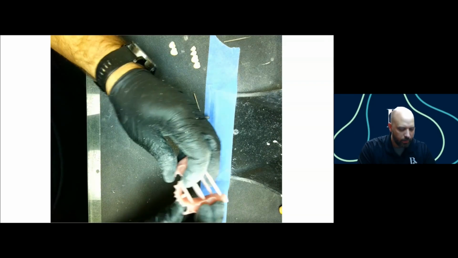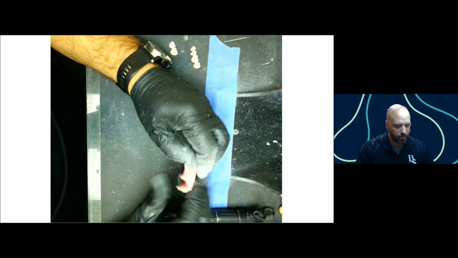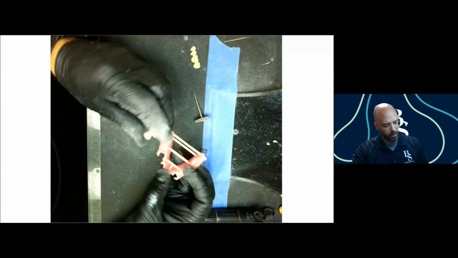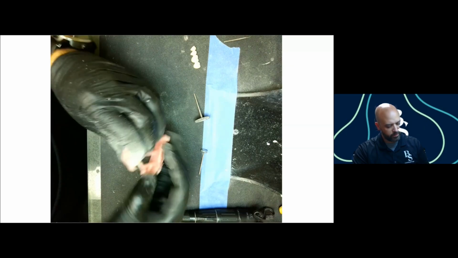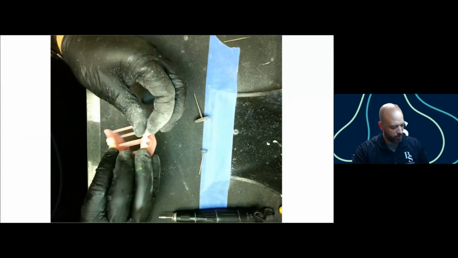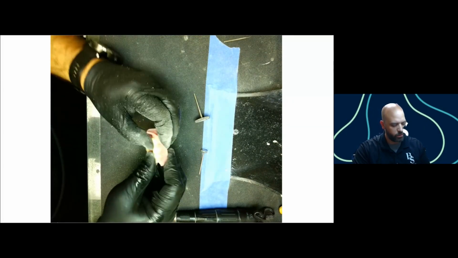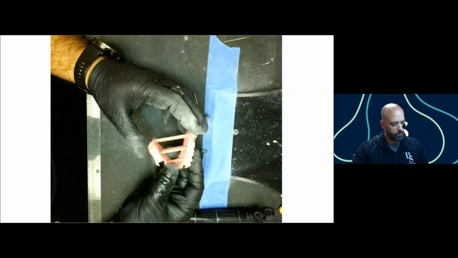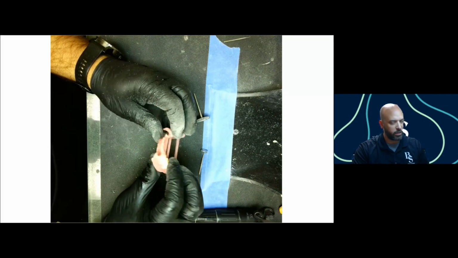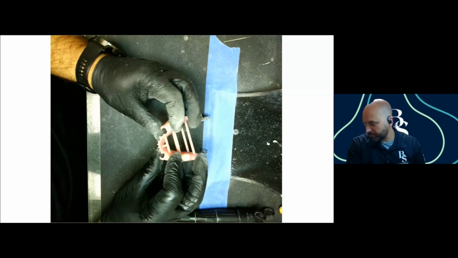All right, that looks good. So now everything's test fit. Everything is finished. So now what I'm going to do is clean these up, and then I'm going to start the bonding process.